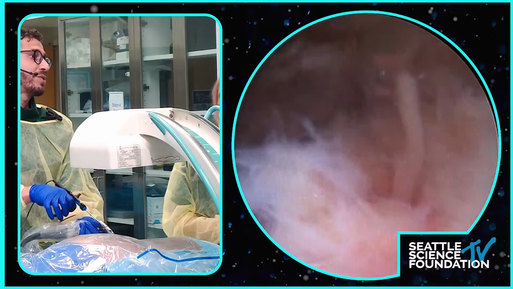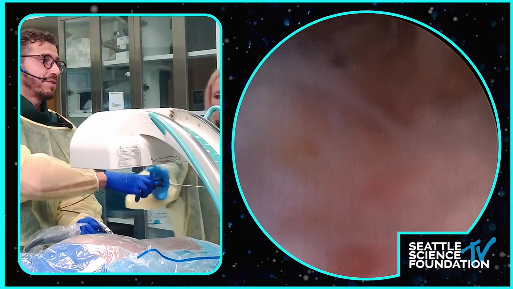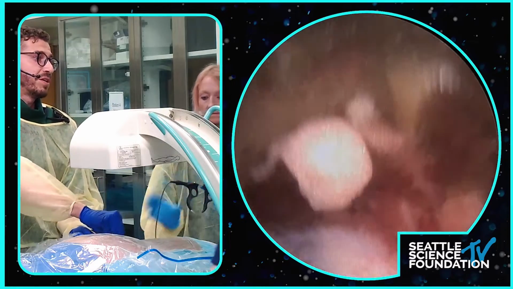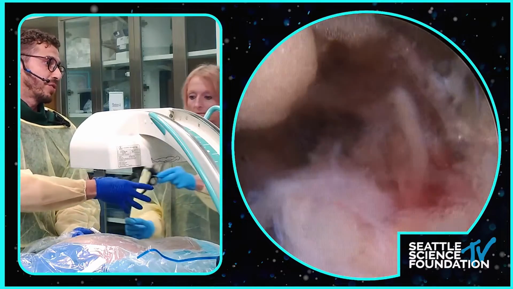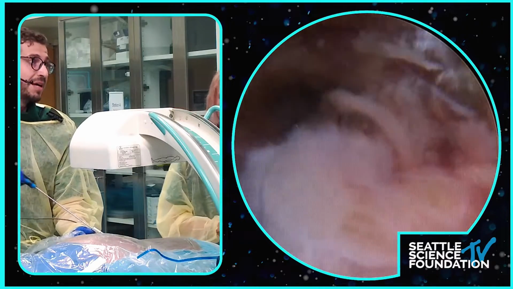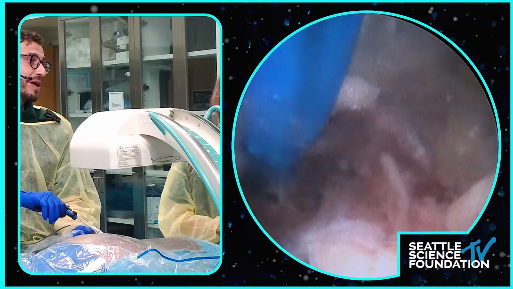So already when you come in here, can you hold this for a second, please? Thank you. I'm going to push this in here a little bit more. So already you're seeing the landmark that we're looking for. I'm going to get this fluffy stuff, which is the fat here, out of the way.